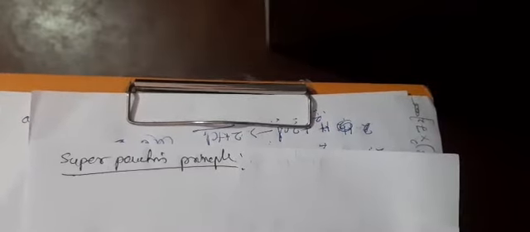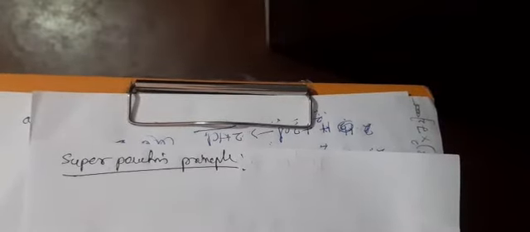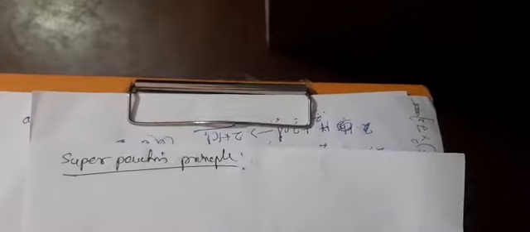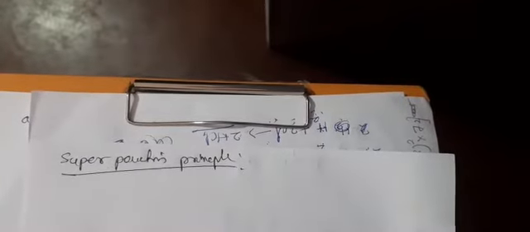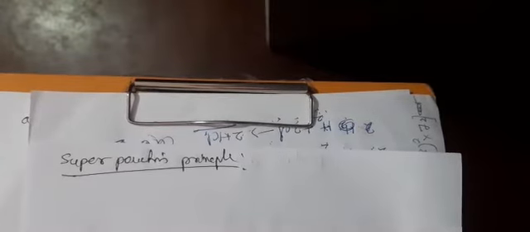Any physical quantity, that is a charge, electric field, magnetic field, velocity and linear momentum, any physical quantity, that means in the system, the total or net physical quantity must be equal to the sum of the individual physical quantities.